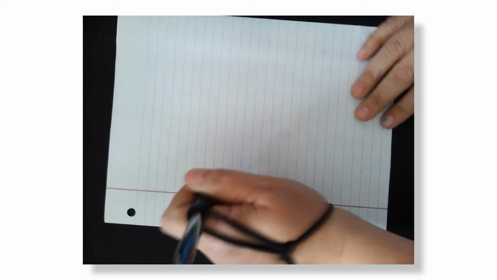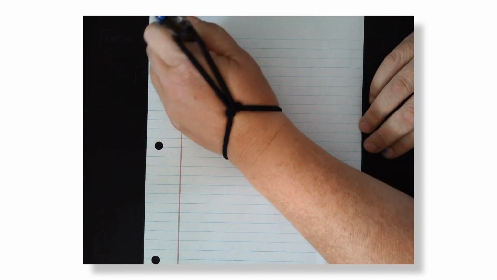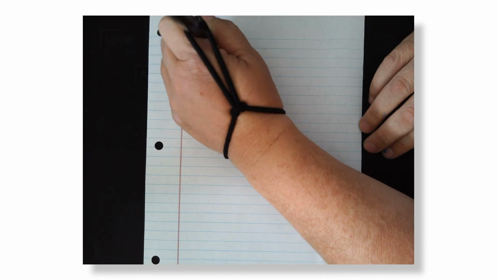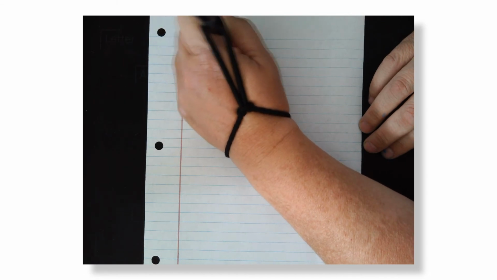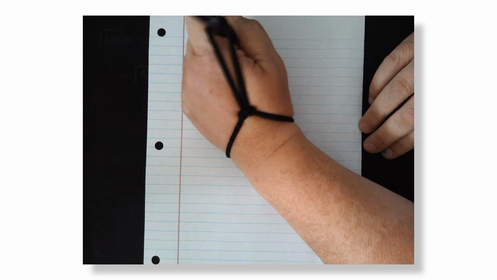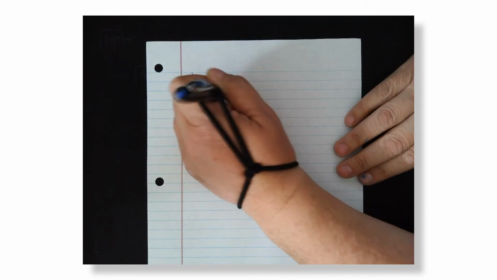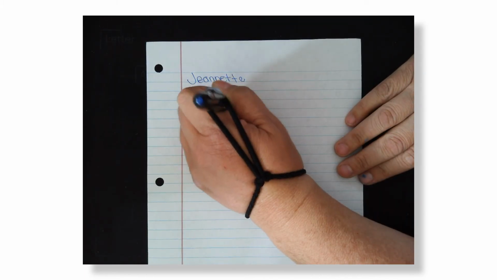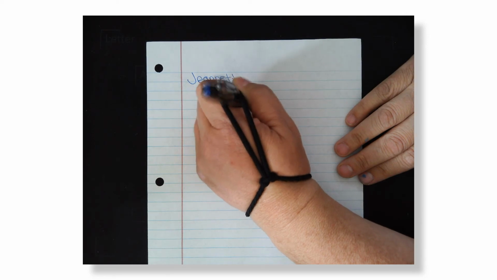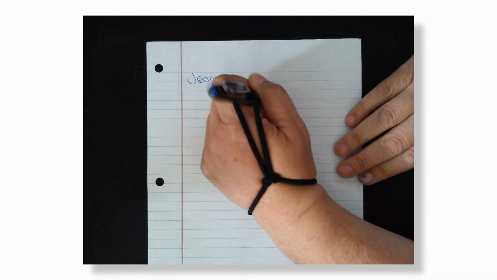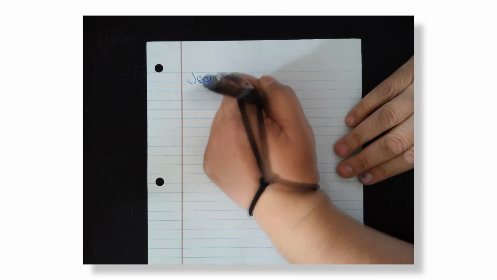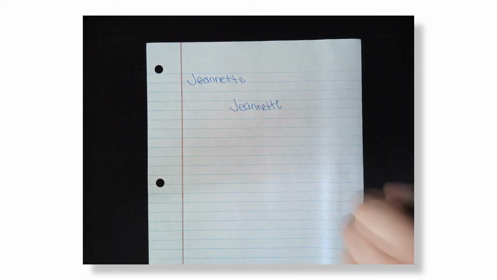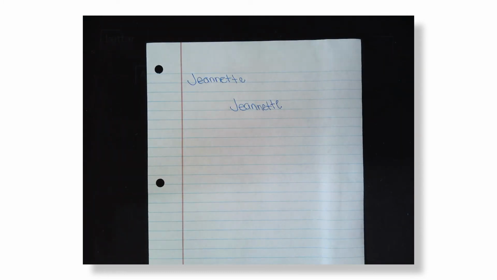Now, this is just hair ties that I bought at the dollar store. And when you're writing with it, it just forces you to keep the pen in a position, right? So all you're doing is, you can see that the pen moves with me, but it gives a little feedback for sensory input.